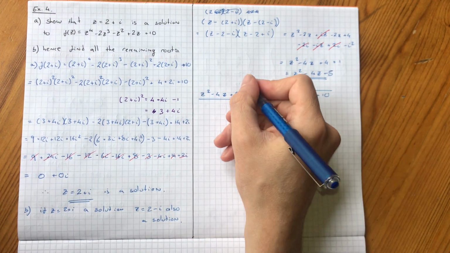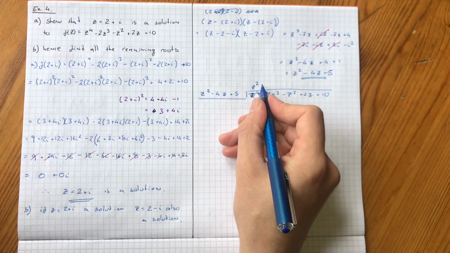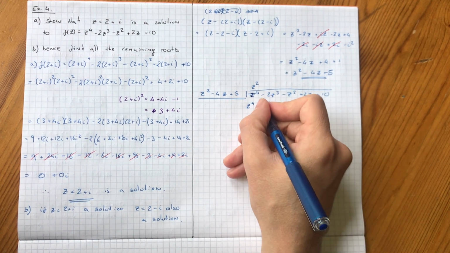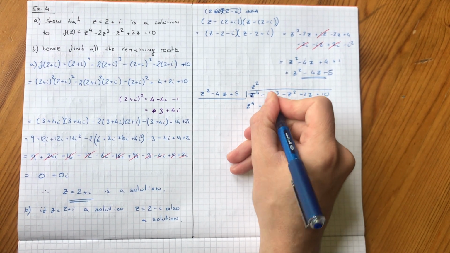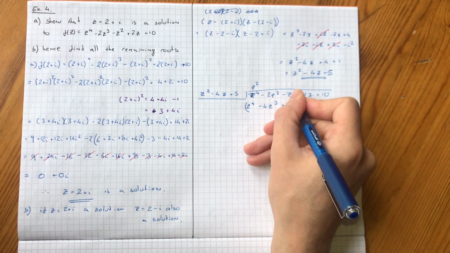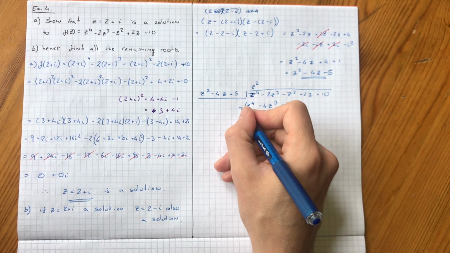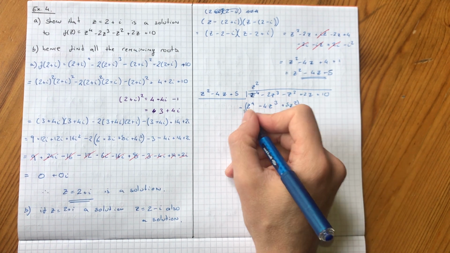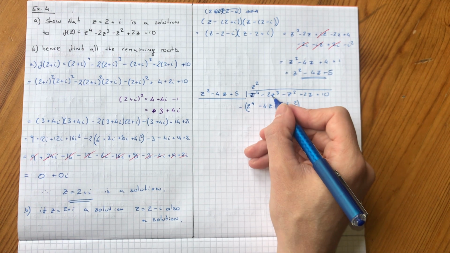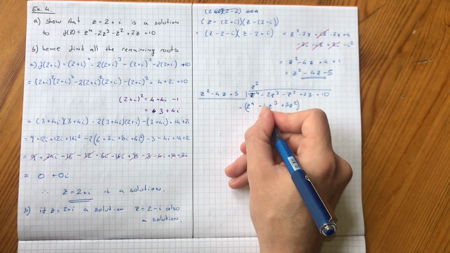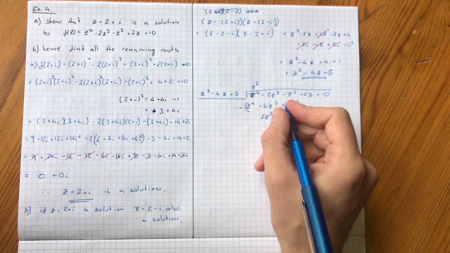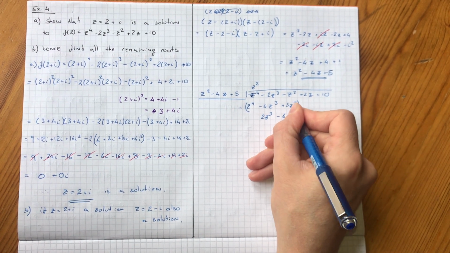What times z squared is z to the power 4? z squared times z squared is z to the power 4. z squared times negative 4z is minus 4z cubed. z squared times 5 is 5z squared. z to the power 4 minus z to the power 4 is 0. Negative 2z cubed minus negative 4z cubed is negative 2z cubed plus 4z cubed, which is going to be 2z cubed. Negative z squared minus 5z squared is negative 6z squared.